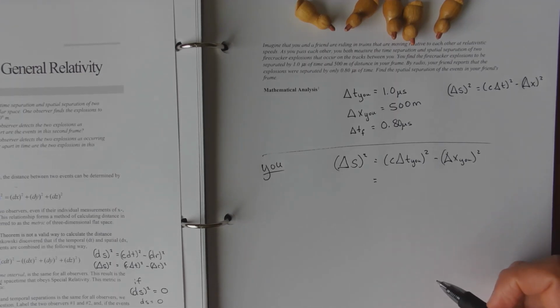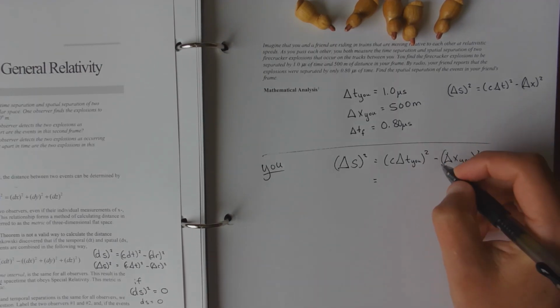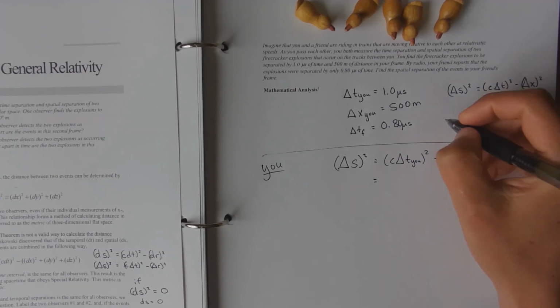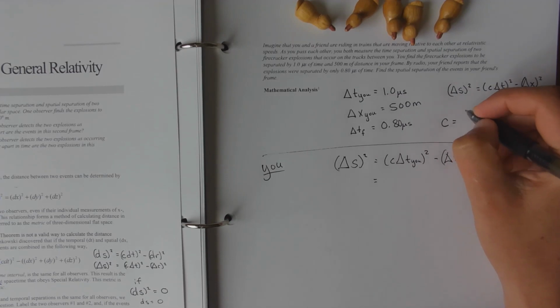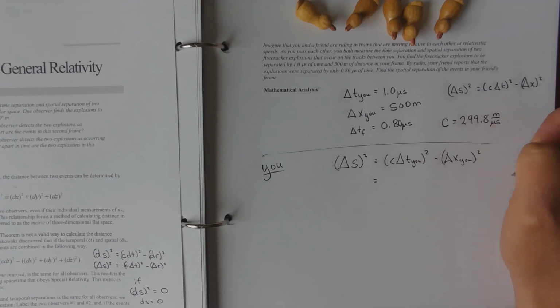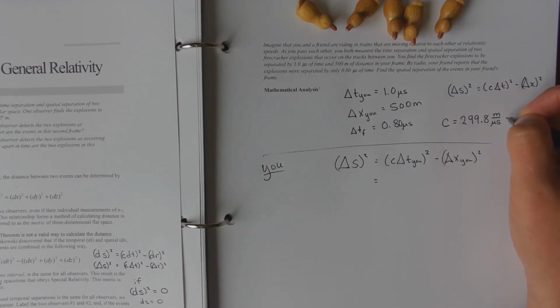We have delta t in microseconds, and you can write the speed of light as 299.8 meters per microsecond, because if you have 10 to the negative 6th in the denominator, that's 10 to the 6th in the numerator, and it's 2.998 times 10 to the 8th, so if you move this over 2, that gives you 2.998 times 10 to the 8th.